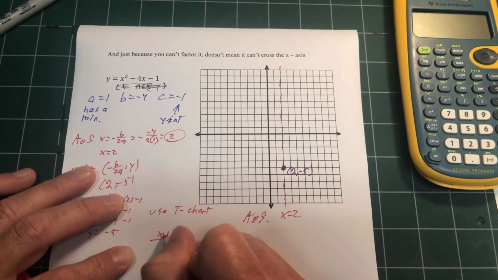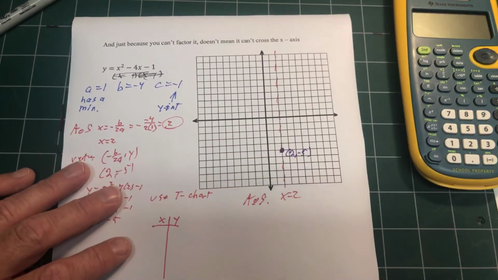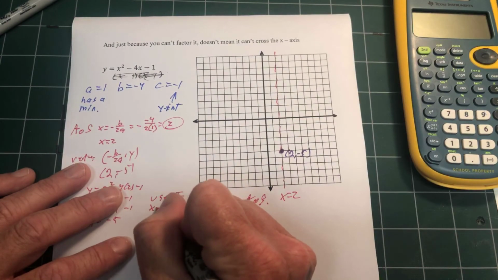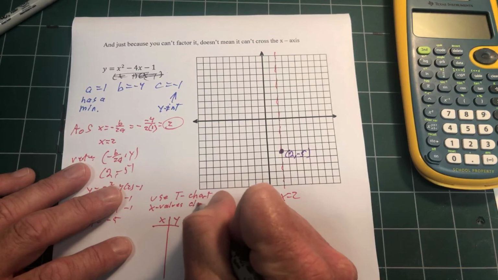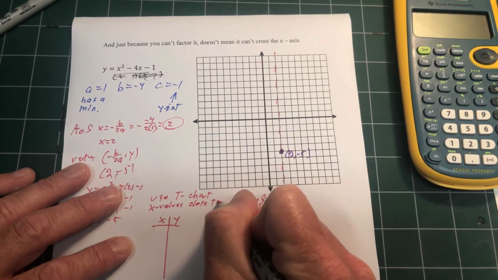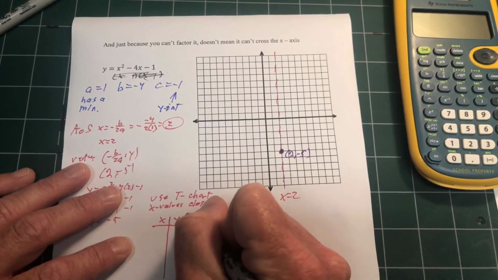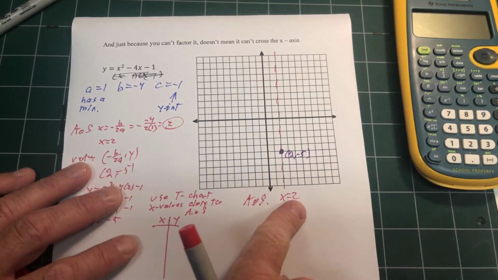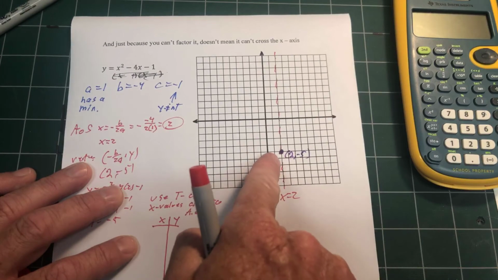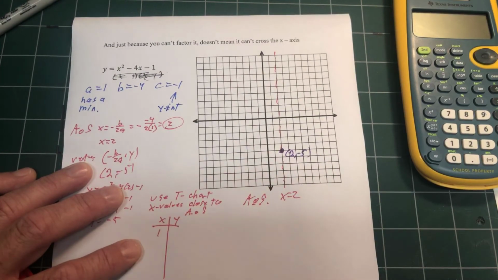X values close to the axis of symmetry. The axis of symmetry is at 2. What's close to it? How about 1? I know when x is 2, y is -5. How about when x is 1?